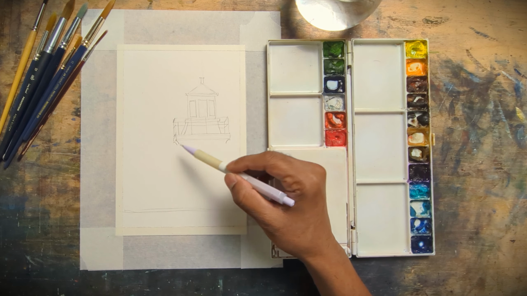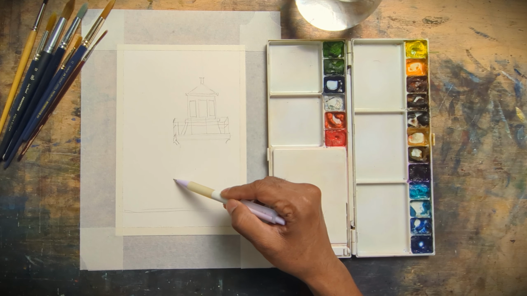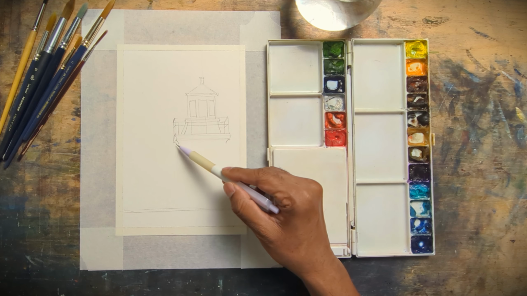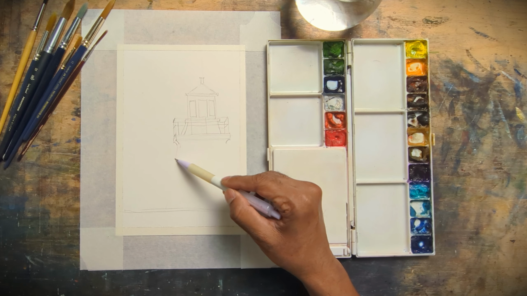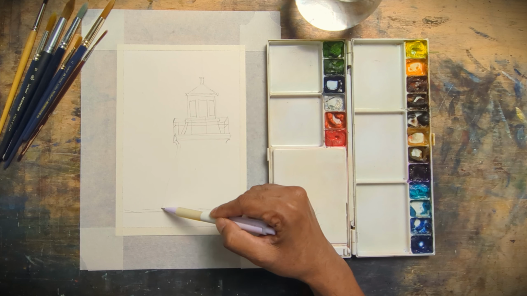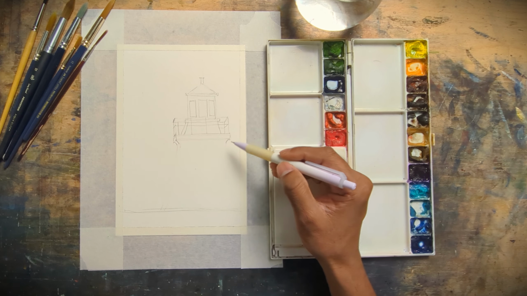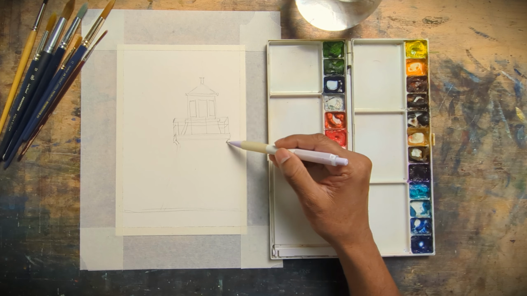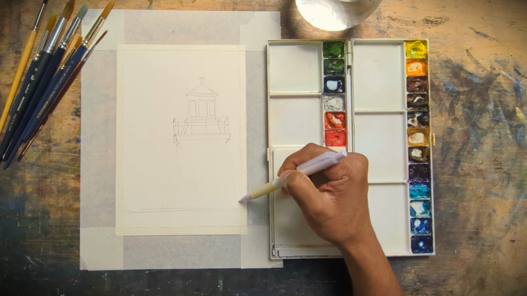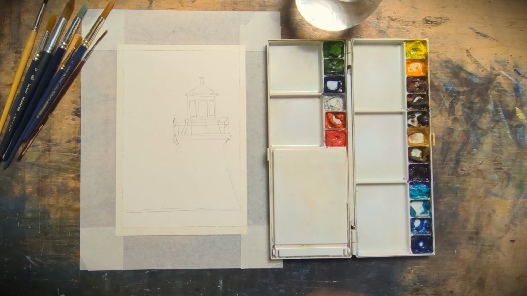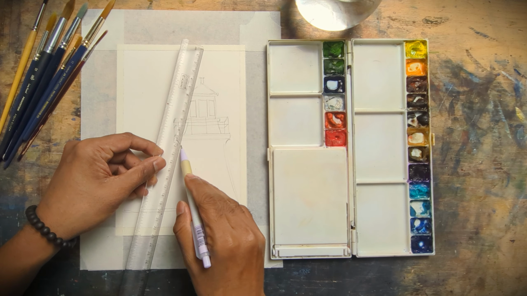So for this one, what you could do is you could use a ruler if you want, or you can block it really slow, and don't be scared of not making a straight line. And there you go. And if you want to use a ruler, I'm just going to show you.